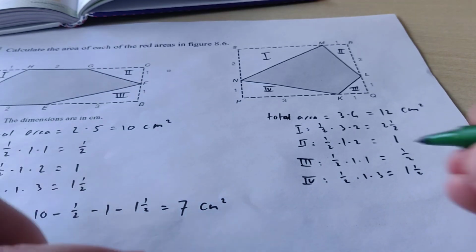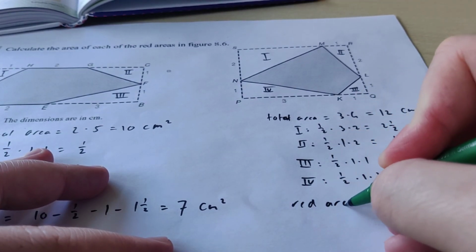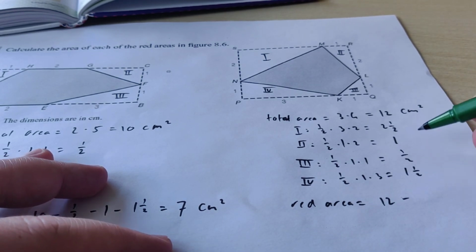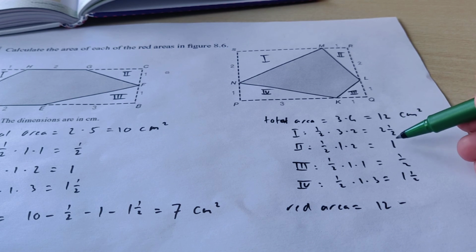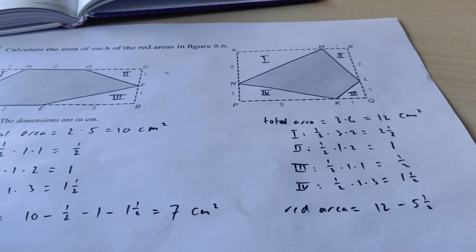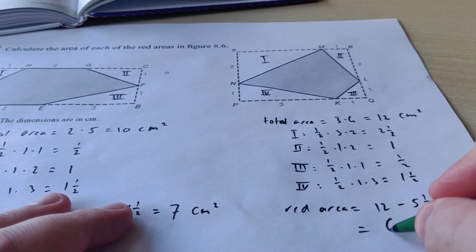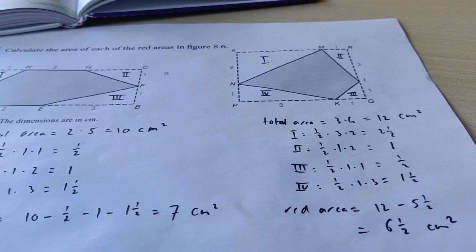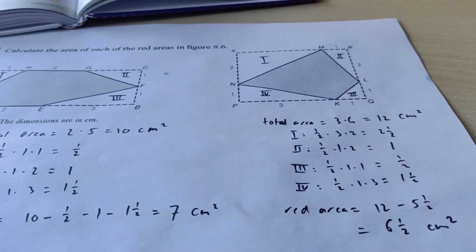So the red area is 12 minus all of this. Now this together is 2.5, 3.5, so that's 4, so 5.5. So if you subtract that from it, the answer is 6.5 squared centimeters. And that's the answer for the second shape of exercise 3.